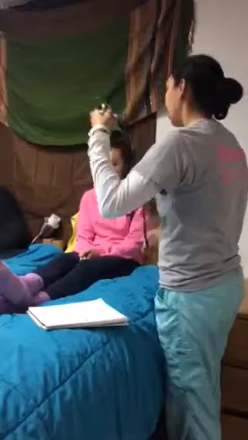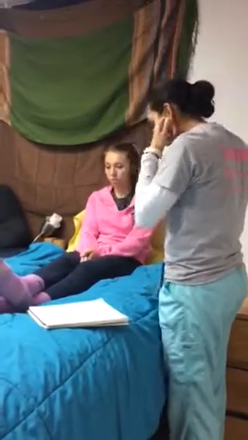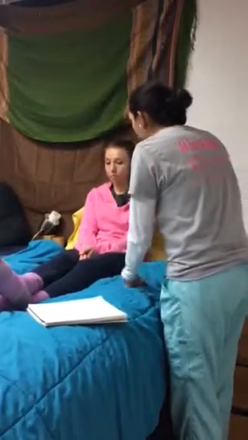So if I were to listen to her lungs, I use the stethoscope and I would place the bell on one side, and I would tell the patient to breathe in through their nose and out through their mouth. And then I just move in an organized pattern. I just move back and forth.